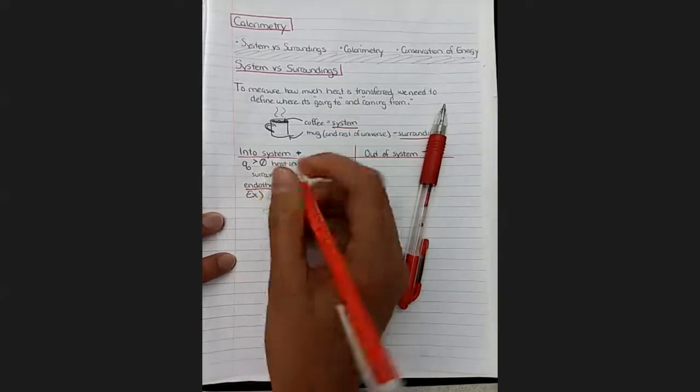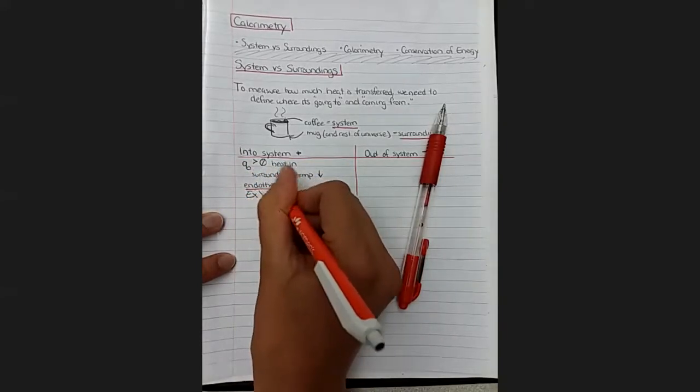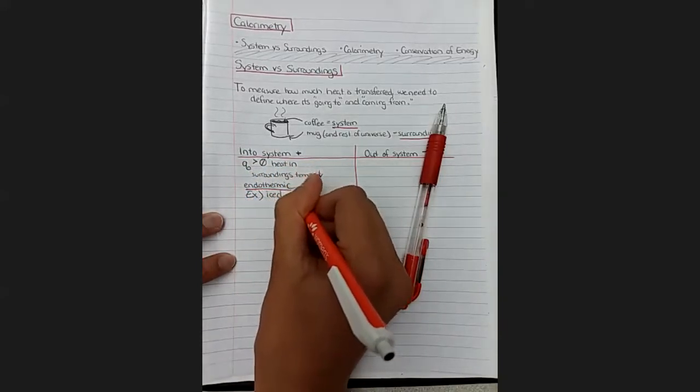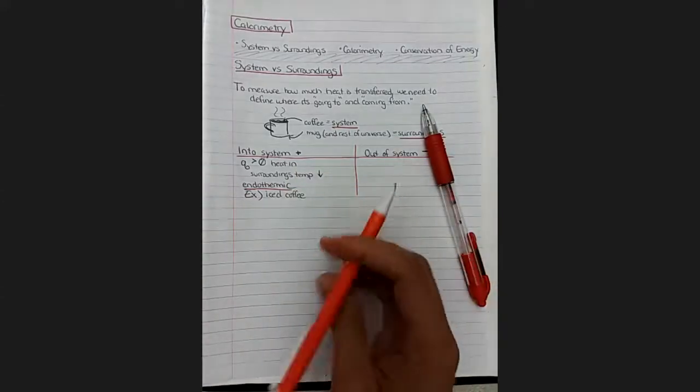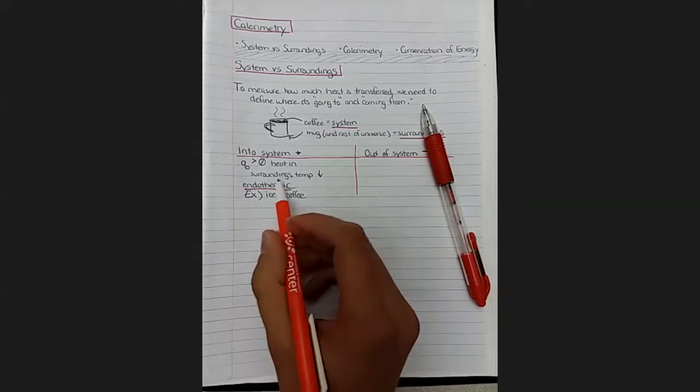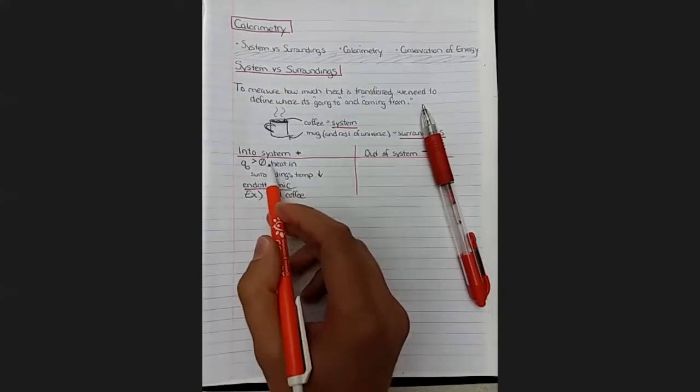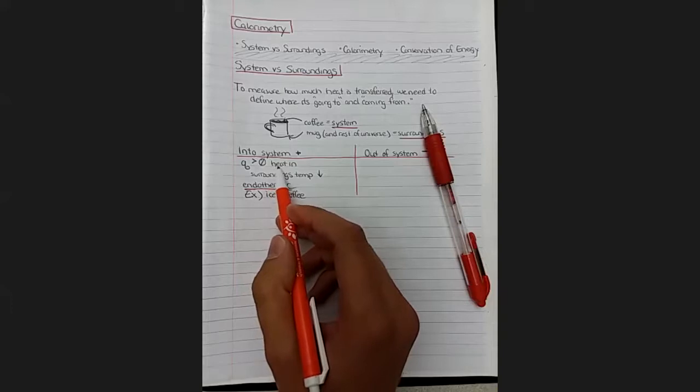And an example of an endothermic coffee system is an iced coffee. So when you put your hands on the mug of the coffee, on the surroundings, your hands are going to feel cold because the heat from your hands is going into the system. It's heating the coffee on the inside.